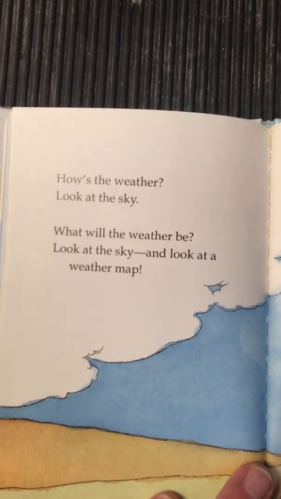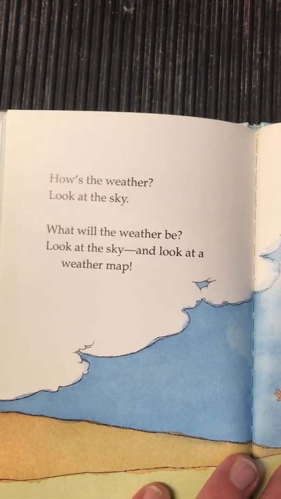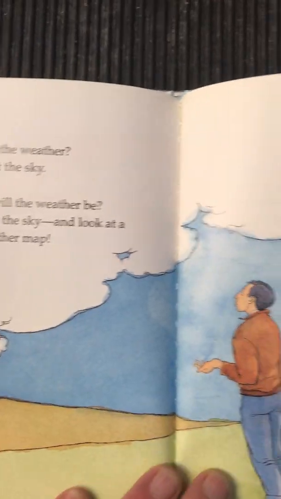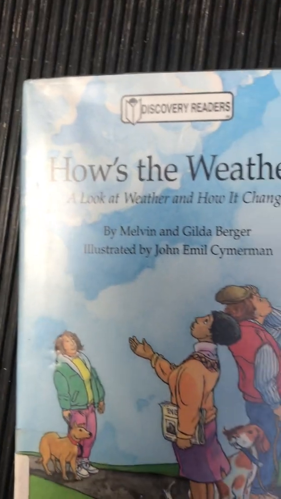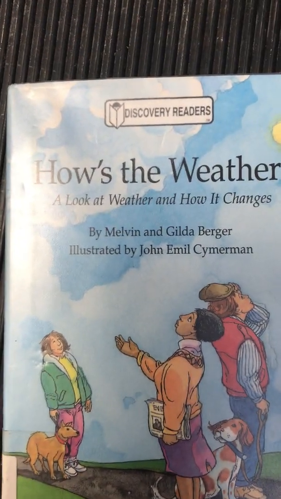How's the weather? Look at the sky. What will the weather be? Look at the sky and look at the weather map. And that is the book called How's the Weather? A Look at Weather and How It Changes.